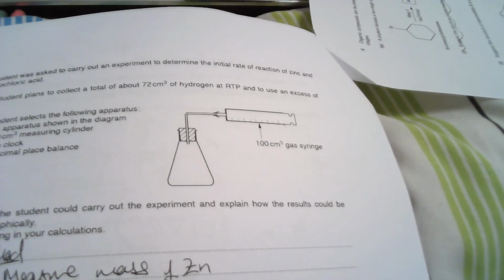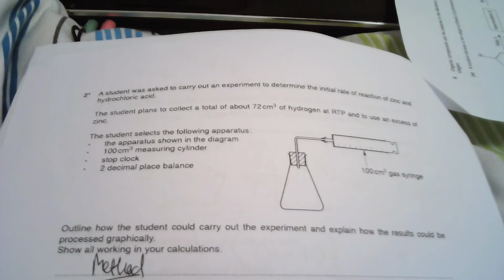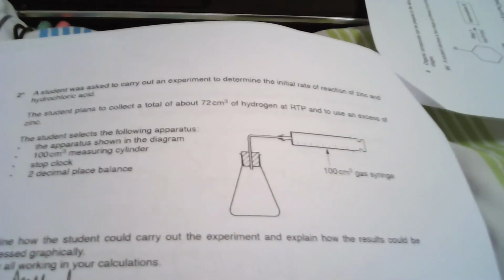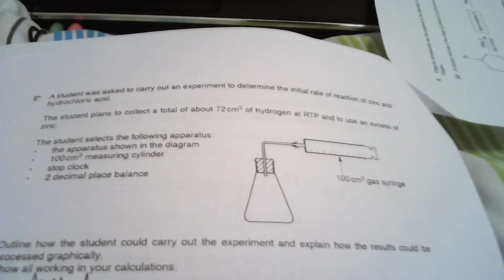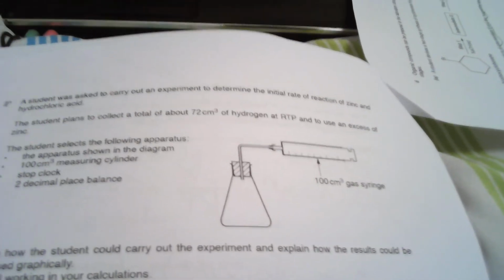The apparatus is revealed in the diagram with a 100 cm³ gas syringe, a stop clock, a 2 decimal place balance, and a 100 cm³ measuring cylinder. Okay, so whatever volume of gas you collect has to be less than 100 cm³, and we know we're only collecting 72, so that's why we're using a 100 cm³ gas syringe.